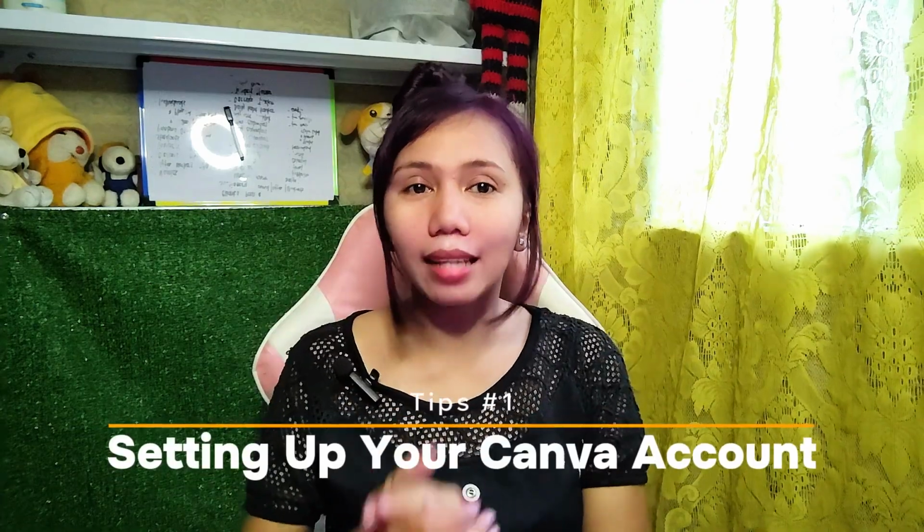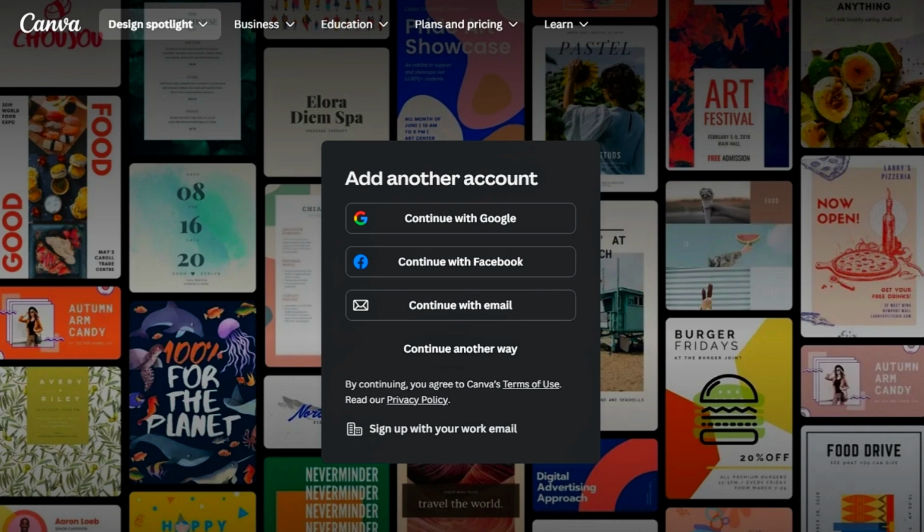If you haven't yet signed up for a free Canva account, just go to canva.com and follow the easy steps. There's a free and paid option, but don't worry, the free version has everything you need for your basic portfolio.